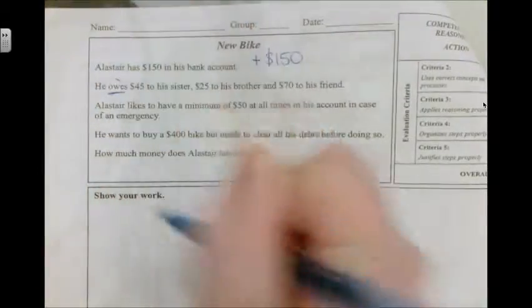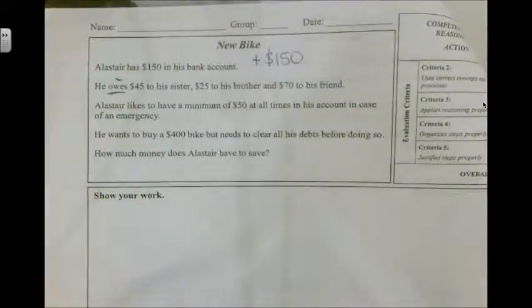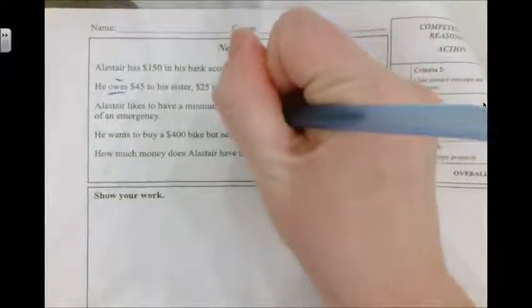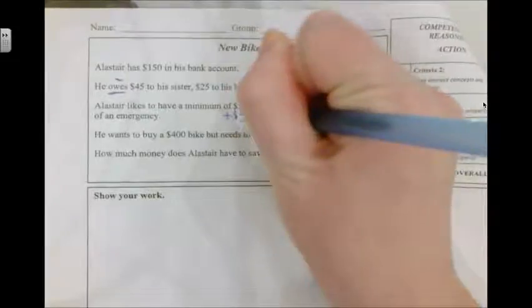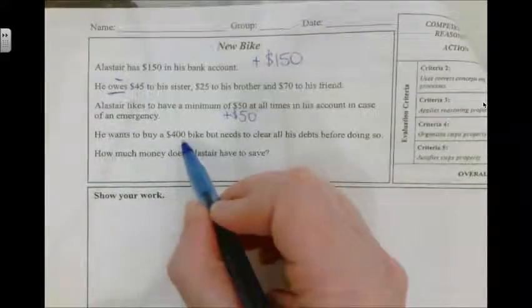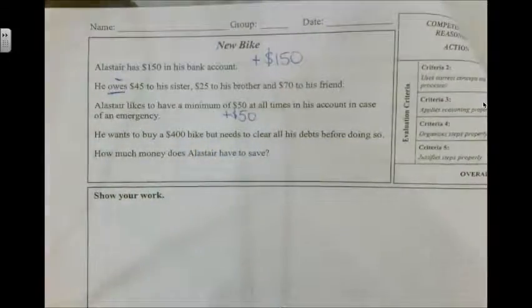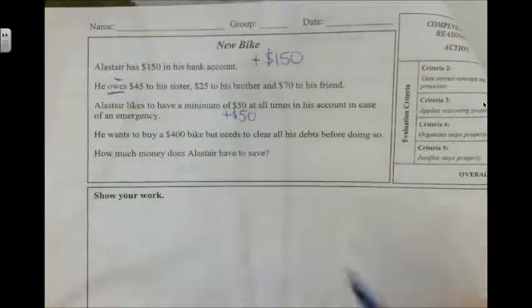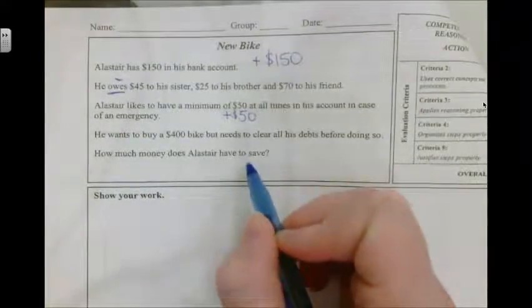He owes, so these are negative values that he has to pay back, $45 to his sister, $25 to his brother, and $70 to his friend. Alistair likes to have a minimum of $50, so he wants to have at least $50 in his account at all times in case of an emergency. He wants to buy a $400 bike but needs to clear all of his debts before doing so. How much money does Alistair have to save?